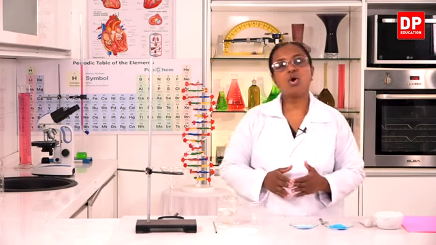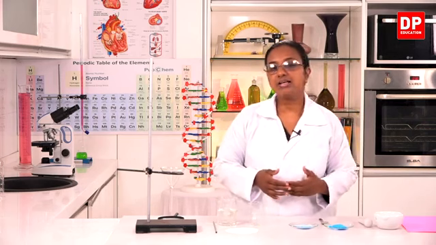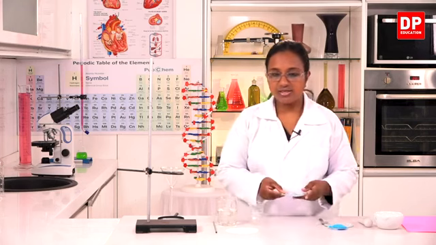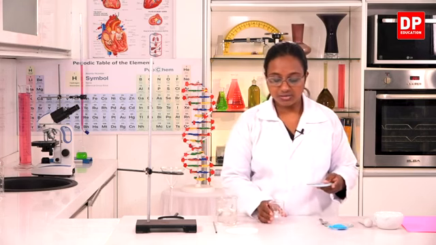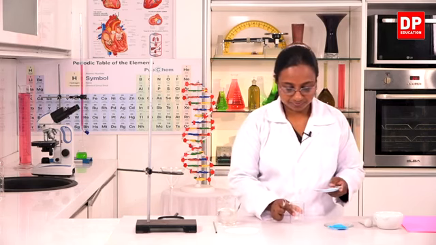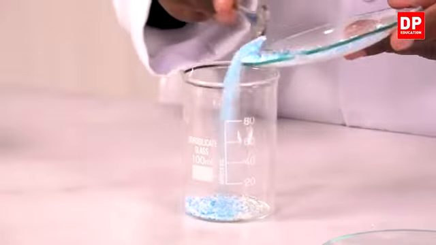Then I will move on to the second part of the activity, or the second activity in your textbook, where I will dissolve this substance. I will transfer it into a beaker. Transfer the mixture into a beaker.